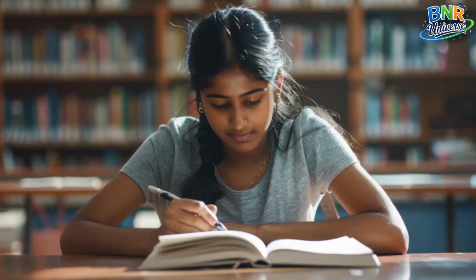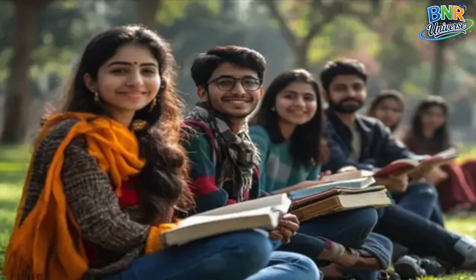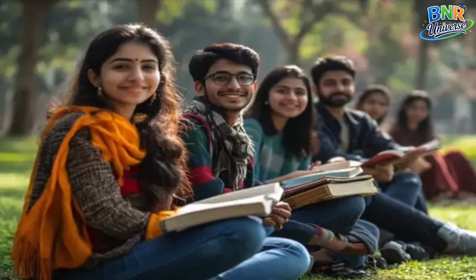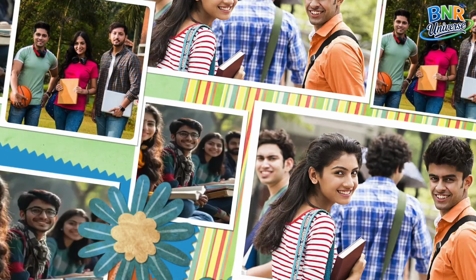The importance of time management. One of the biggest challenges in JEE Main is completing the paper within 3 hours. Many students start with mathematics and spend too much time on difficult problems. As a result, they rush through physics and chemistry later. A better strategy is often to begin with your strongest subject.